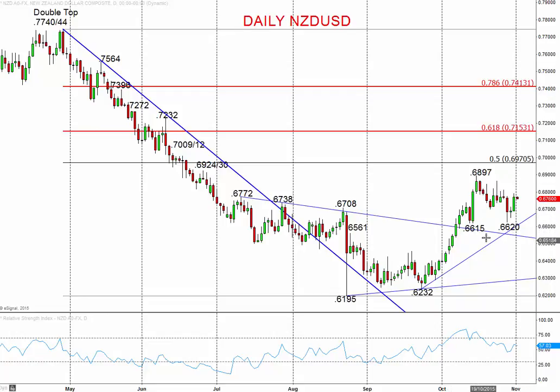The market held this key support here at 66.15, rebounding last week from 66.20, and that leaves an upside bias for extension above 68.97 for higher targets, maybe towards a 70 handle as we go through into early to mid-November.